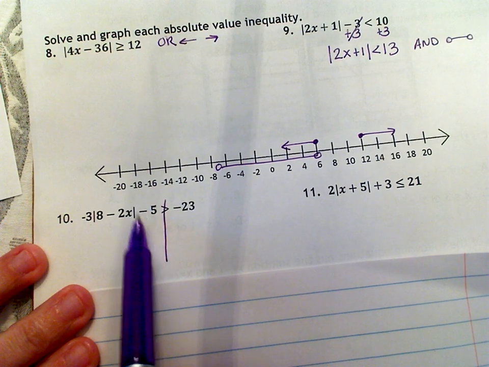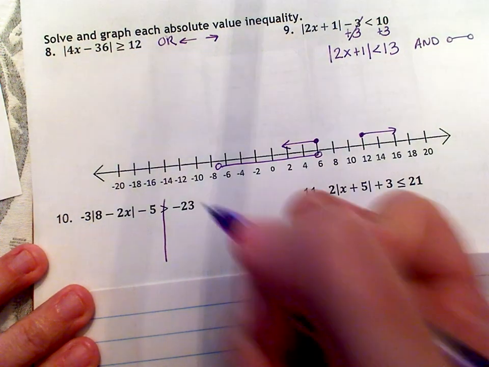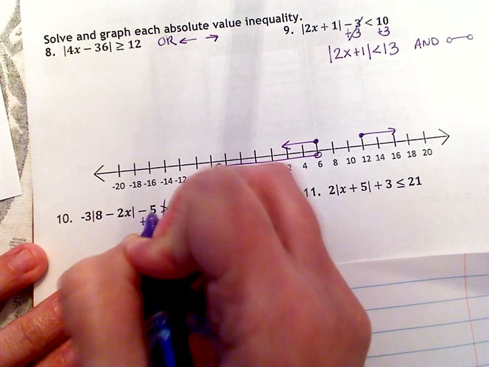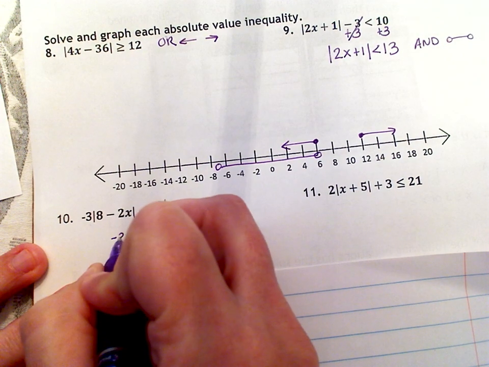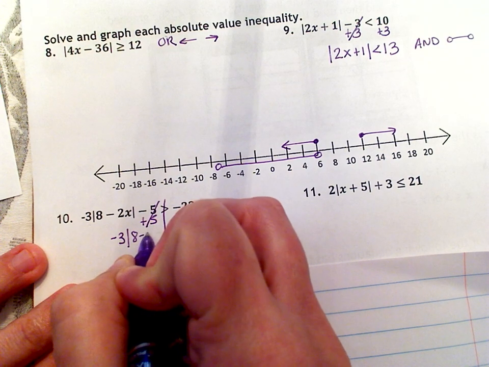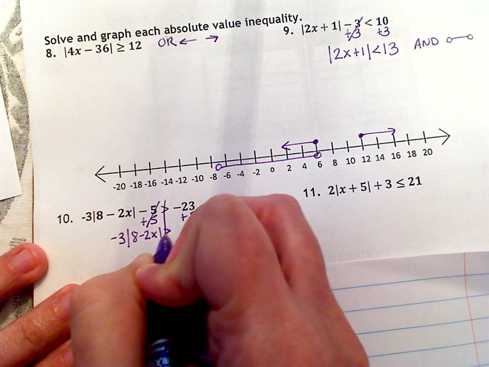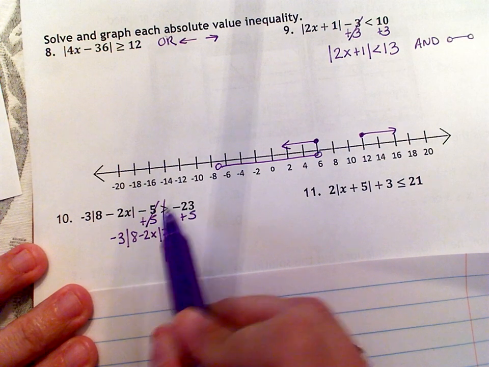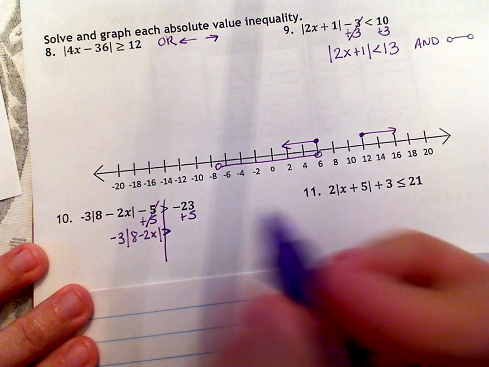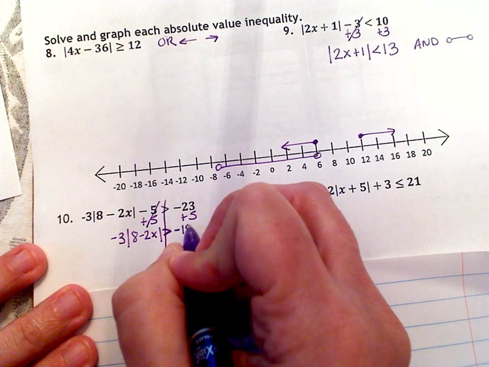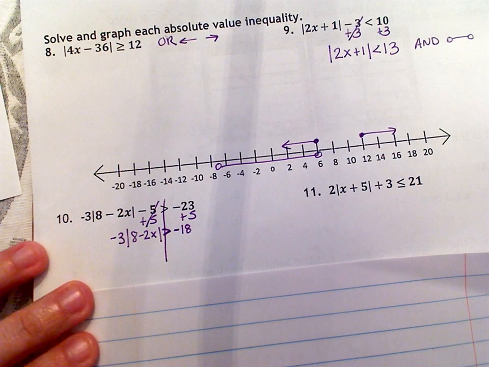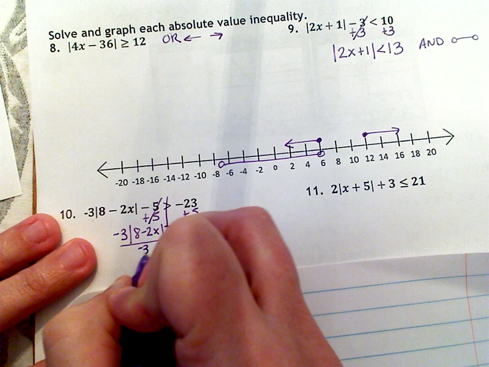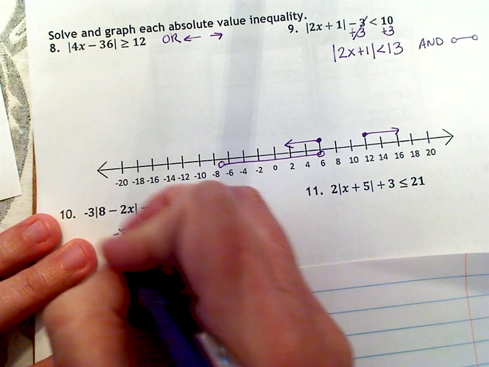So we want to get rid of anything that's added or subtracted first. So we're going to get rid of that plus or minus 5 by adding 5. So this gives me negative 3 times the absolute value of 8 minus 2x is greater than negative 23 plus 5, which is negative 18. Okay, and then we're going to divide by negative 3. Now, this is important. When you divide by a negative, you have to flip the inequality.